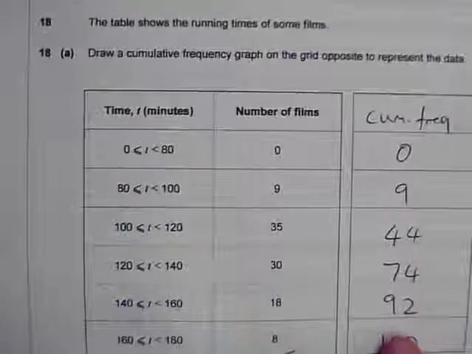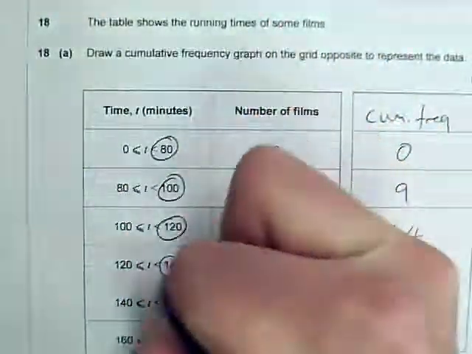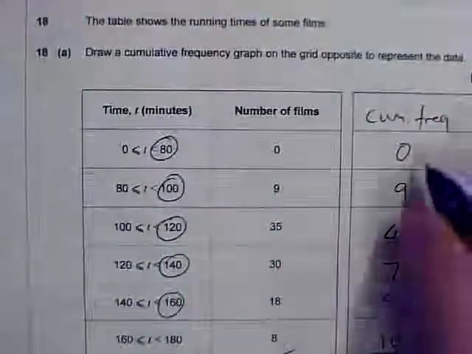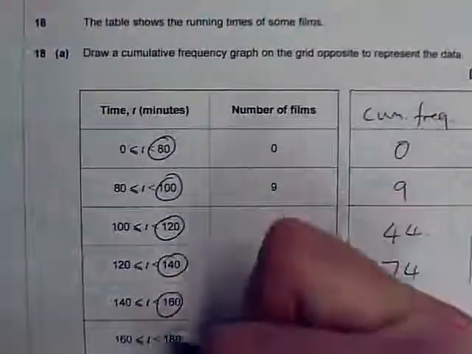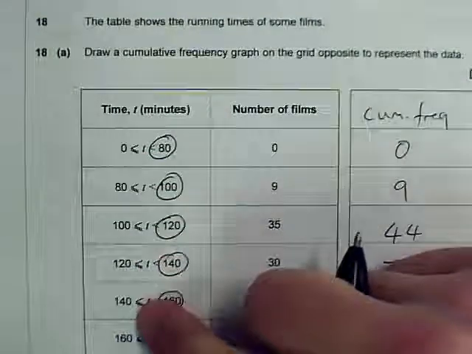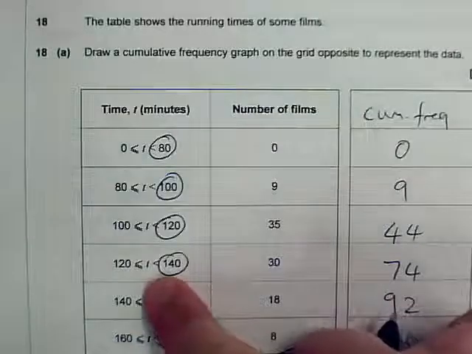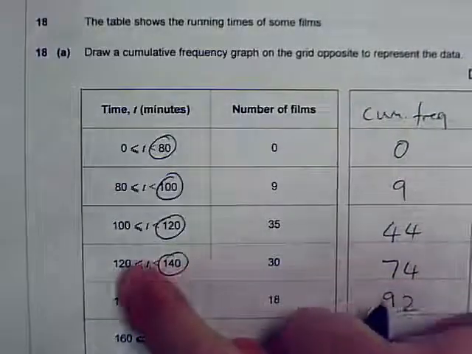We're now asked to draw the graph, and what you need to remember is that you're plotting the end point against the cumulative frequency that you've just worked out. So we don't want to plot the midpoint. Some students think you need to plot the midpoint, but actually if you think about it, say we looked at this row here.